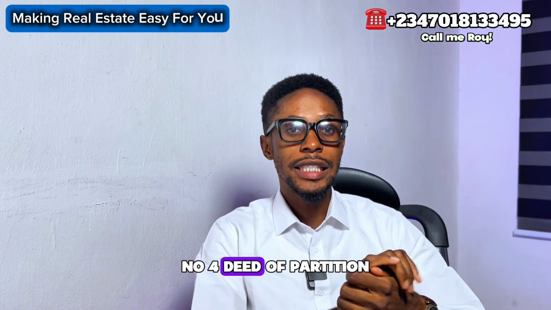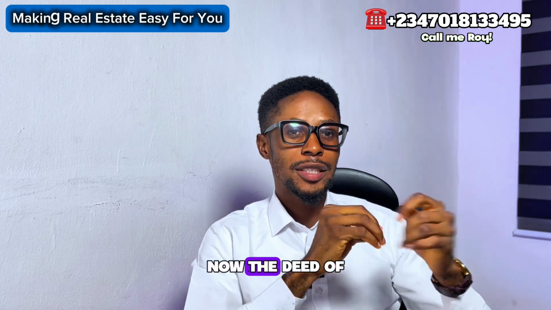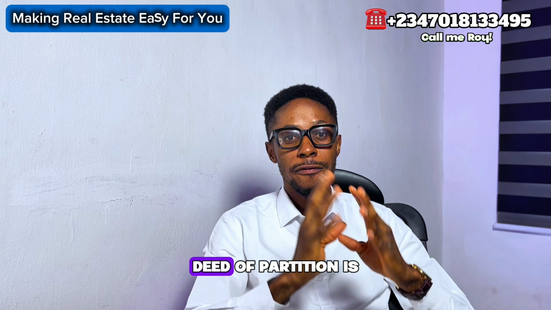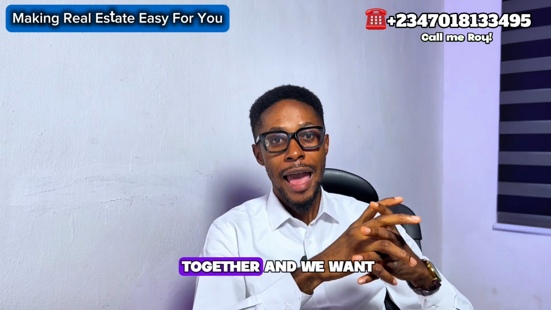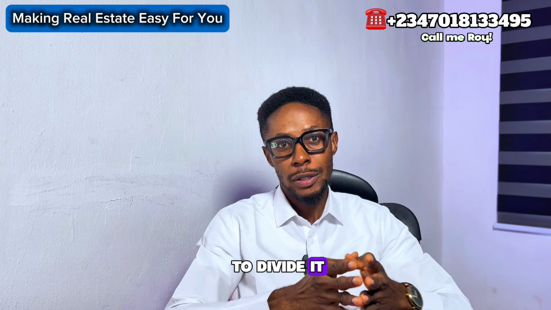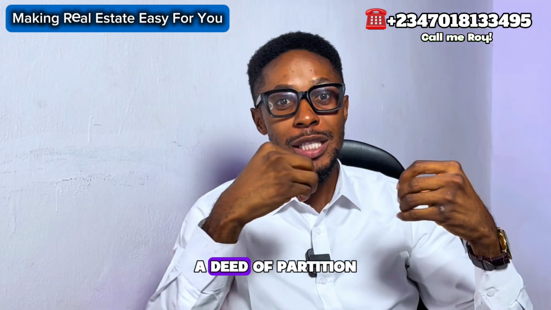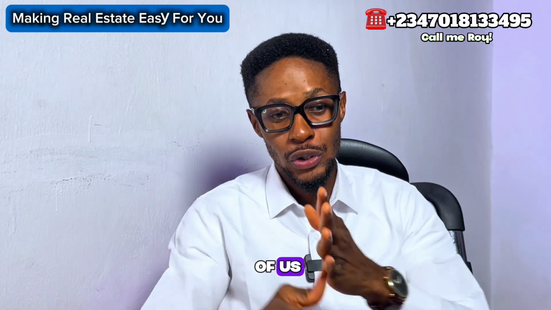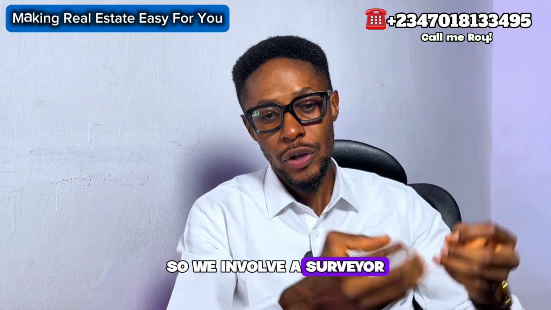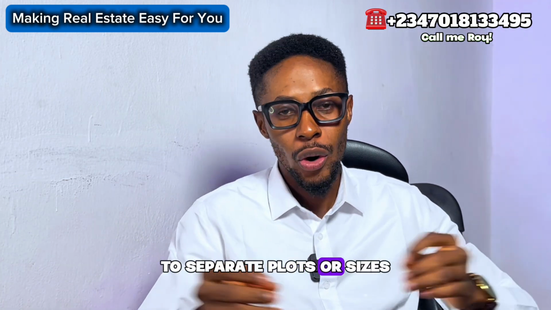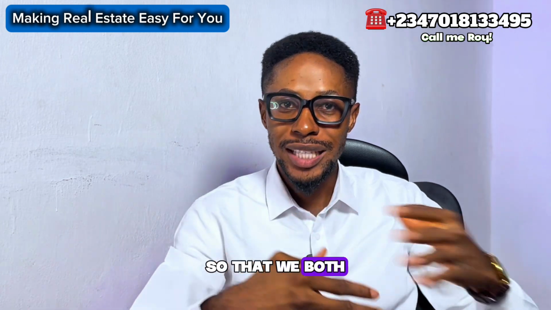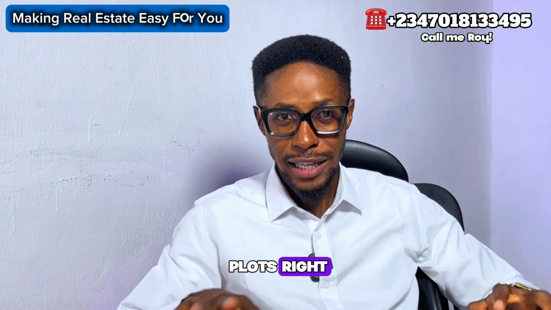Number four, deed of partition. The deed of partition, as the name implies, is issued when myself, for instance, and you, we have a property together and we want to divide it. We want to partition it. The deed of partition is issued to both of us. So we involve a surveyor who rightly divides the land into two separate plots or sizes so that we both can have our separate plots, right?